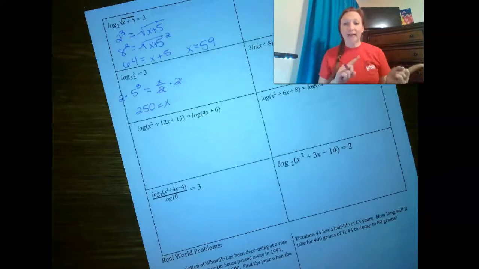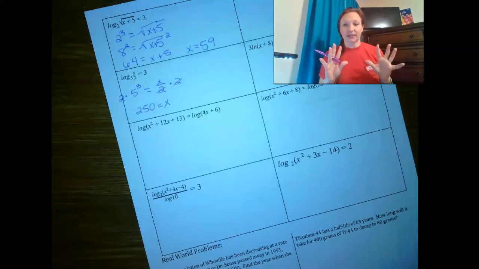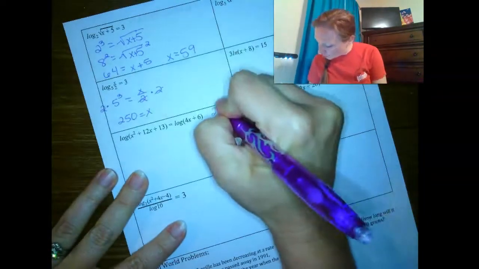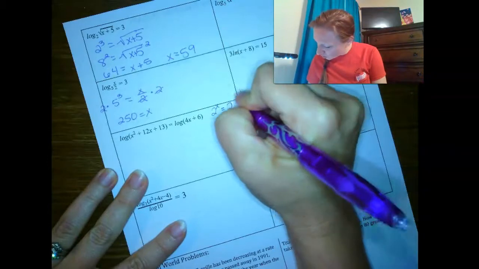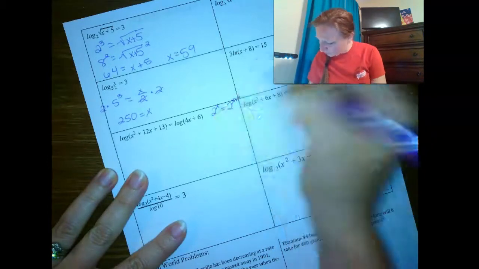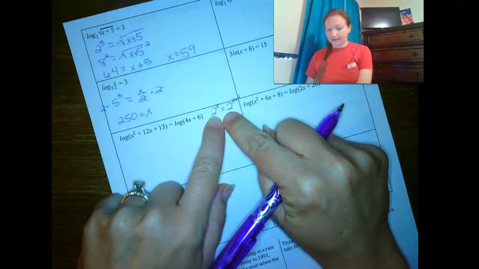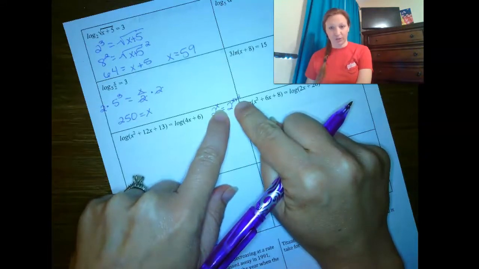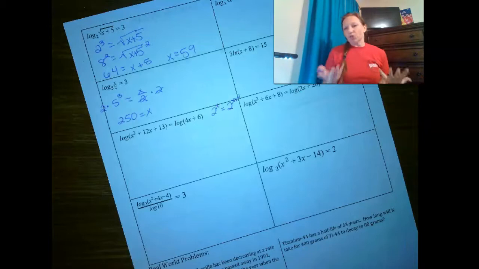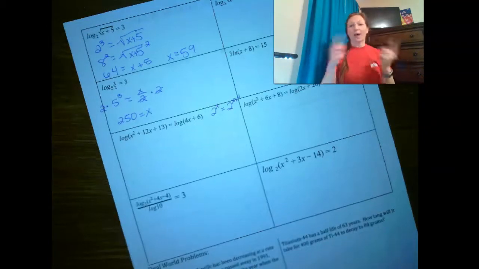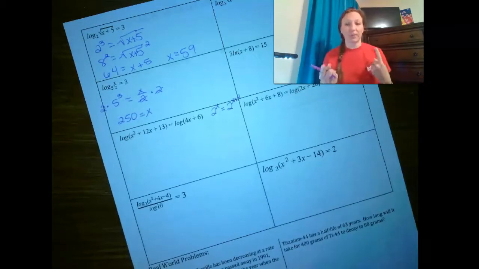Remember in the last unit, last lesson, last week, whenever we had something with the same base. For example, if I had something that was like 2 to the x equals 2 to the x plus 4. You knew that if the bases were the same, you could drop the bases and set the exponents equal to each other. Well, logs are also exponents because we can go back and forth between log and exponential form. Therefore, the same rule applies.